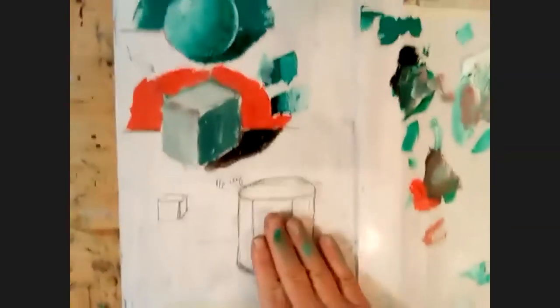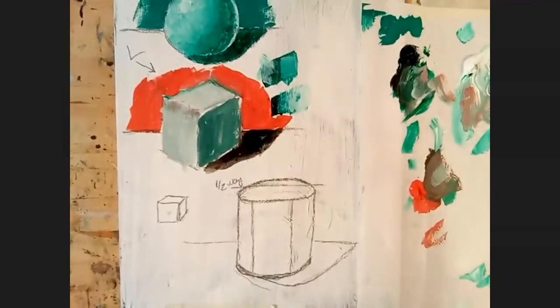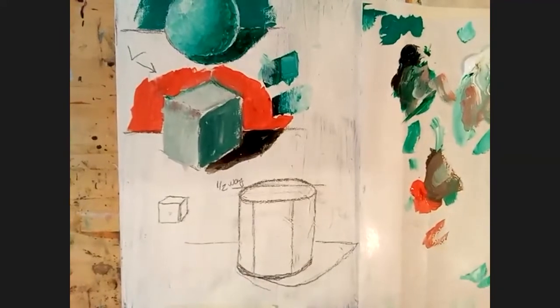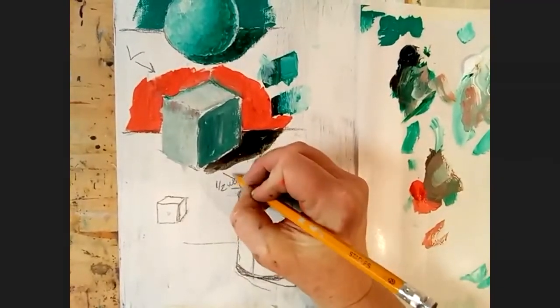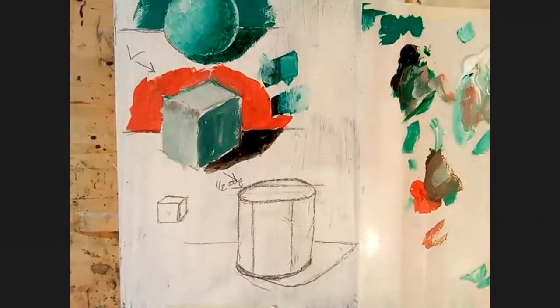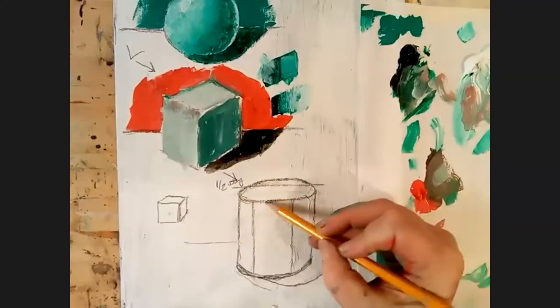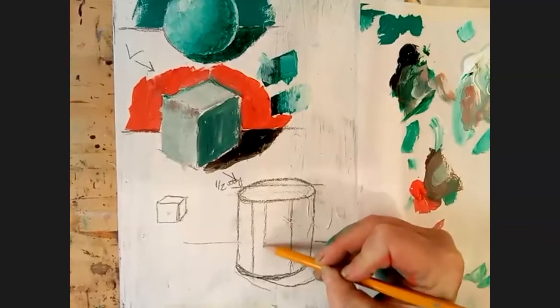All right, so once you've got your cylinder in, once again, we've got light coming from this direction. And once again, we have this top. I'm going to actually move this side over to about here.